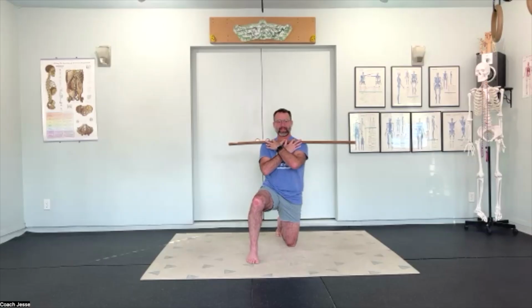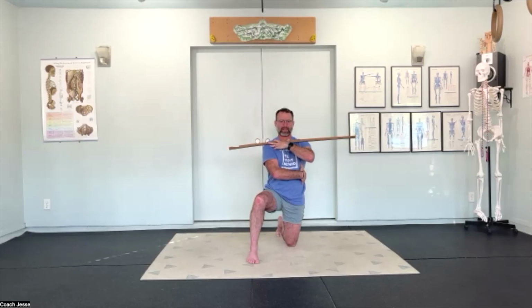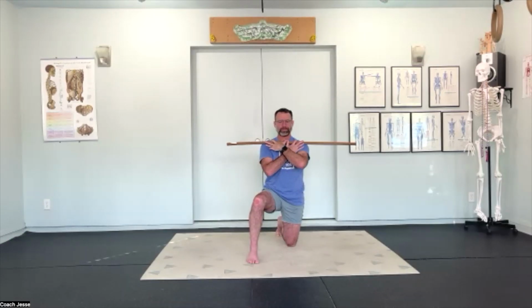And as you're getting into this, notice, how does this side feel different from the other side? I got tightness in this hip, but my range of motion of my rotation is actually more. When I was going the other direction, I got a lot more activation in my oblique core than I'm getting on this side. This side feels relatively easy to get into compared to the other side.